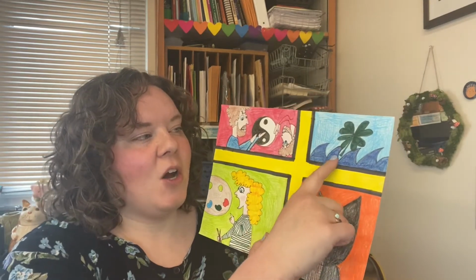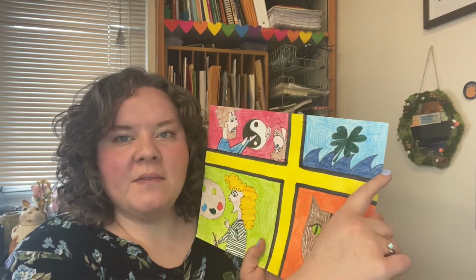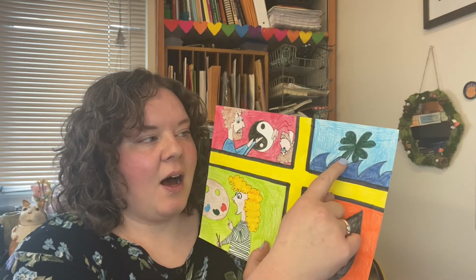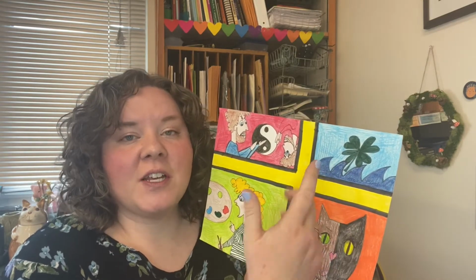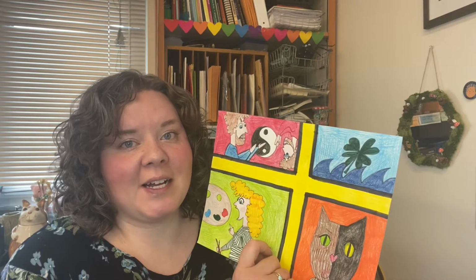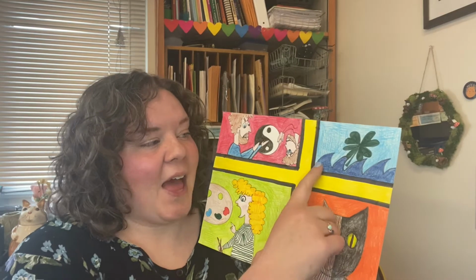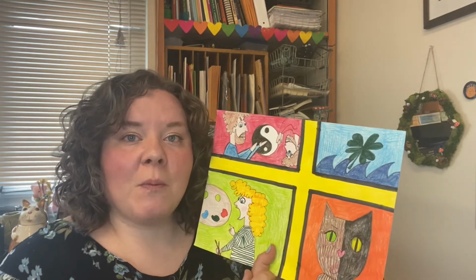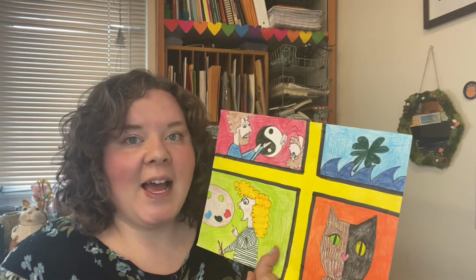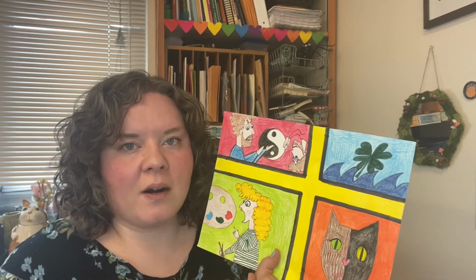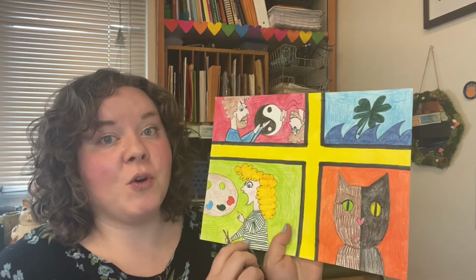I put on this one waves like from the ocean and a shamrock like from Ireland. I have a lot of Irish ancestors, and my husband is Irish, and my new last name is McMahon, and that's a very Irish name. And then I put the waves because I actually grew up by the ocean in California, and I spent a lot of time in the ocean, by the ocean, looking out at the water. So I felt like that was an important part of who I am.